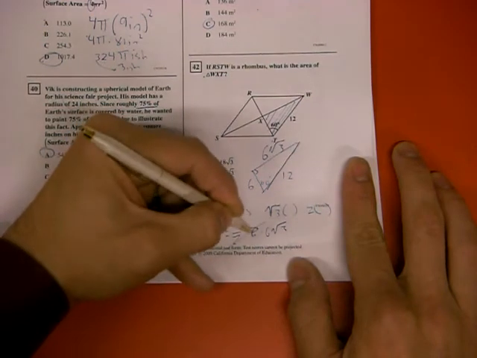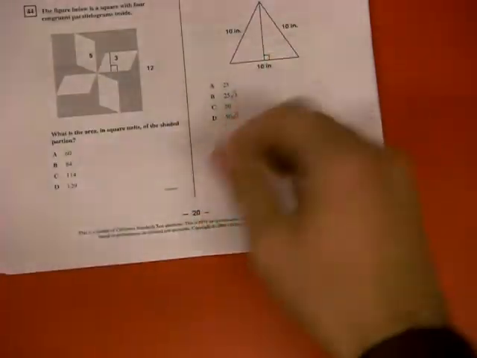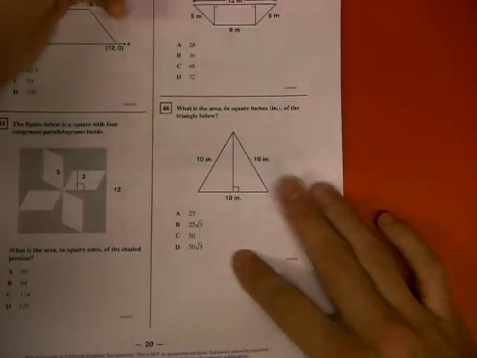Or I could do this, cancel that as a 3. 3 times 6 is 18 root 3. Okay, we're done. Yeah, we got that side done too. Keep going. What is the area of this trapezoid?